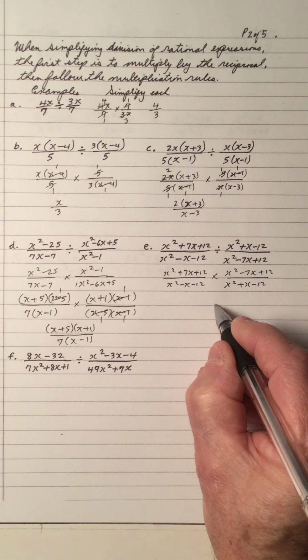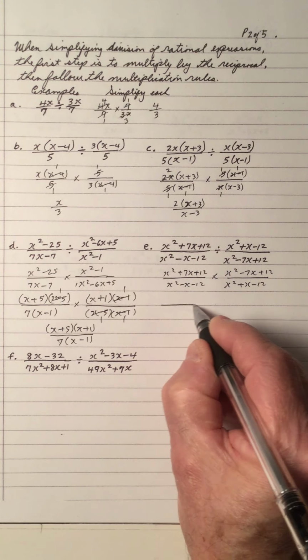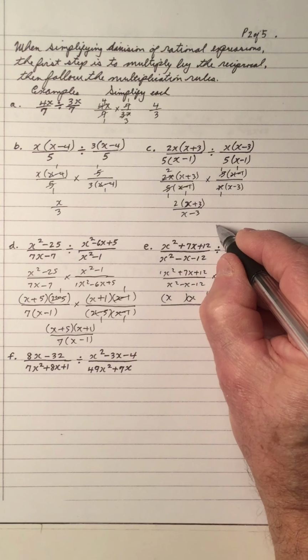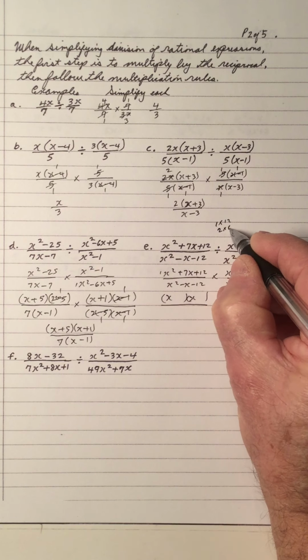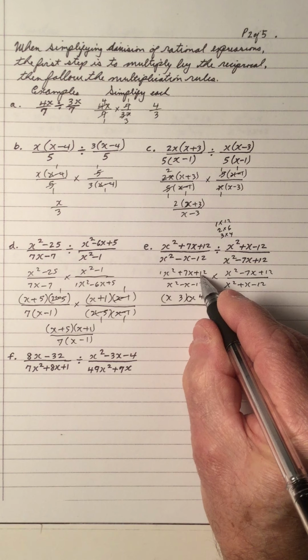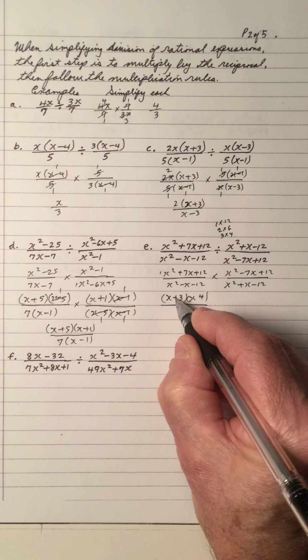Now I have to factor. And again we have a 1, so we have double brackets. x squared is x and x. The factors of 12 to give you a 7 is a 12. Factors of 12 are 1 times 12, 2 times 6, 3 times 4. So the factors of 12 to give you a 7 is 3 and 4. Since the product is positive and the sum is positive, it must be 2 pluses.